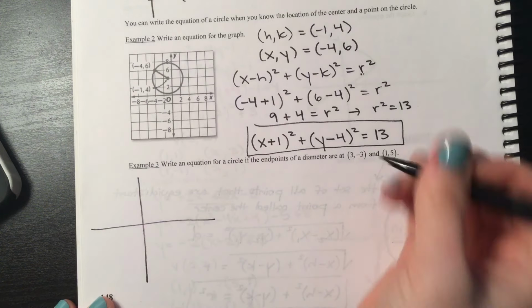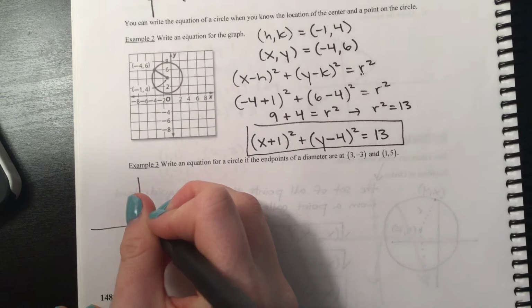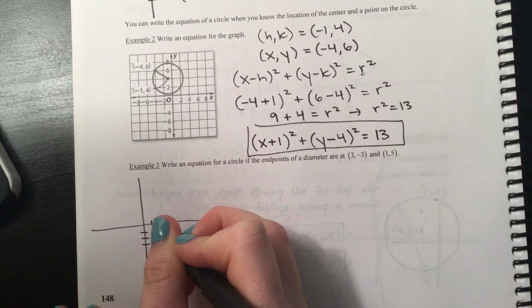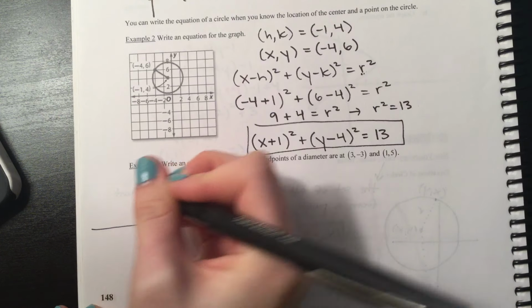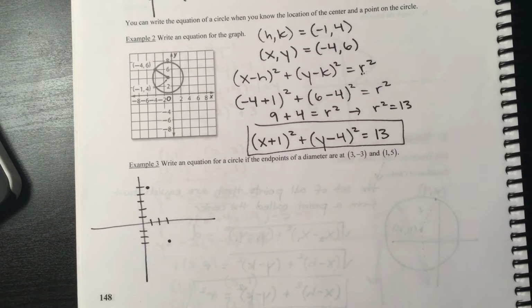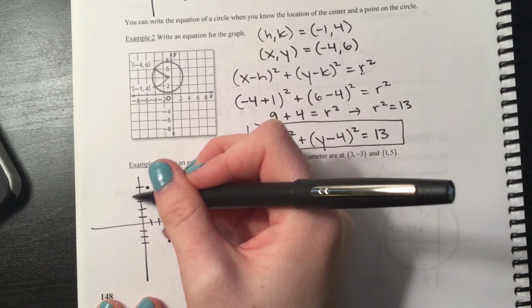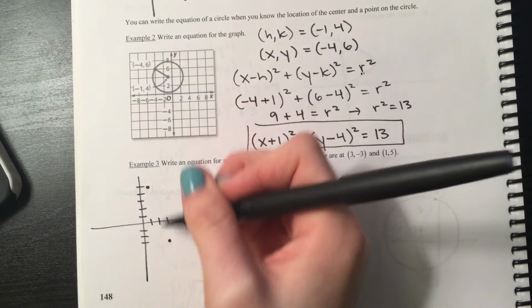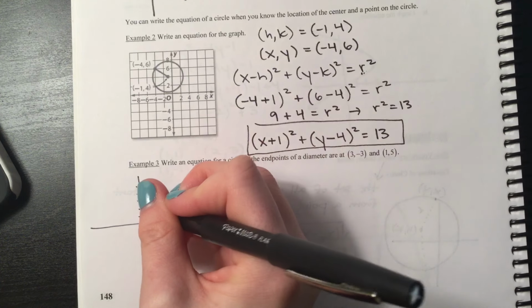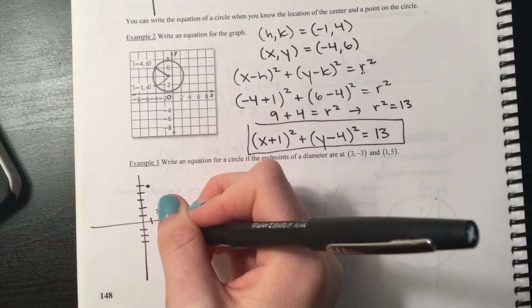So endpoints of the diameter, we've got (3, -3). It's right there. And then (1, 5). Should be right there. So endpoints of the diameter. So basically you're going to have a circle that runs through all of those points. So if these are the endpoints of the diameter, what you can do is figure out what the center is, which must be halfway in between.